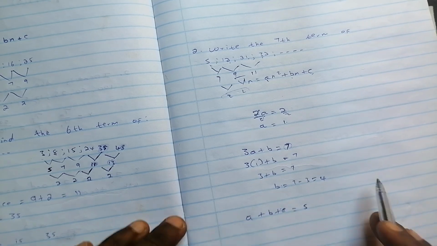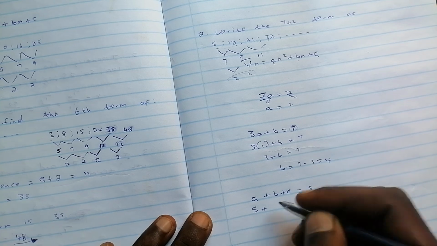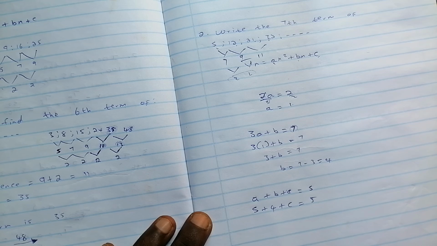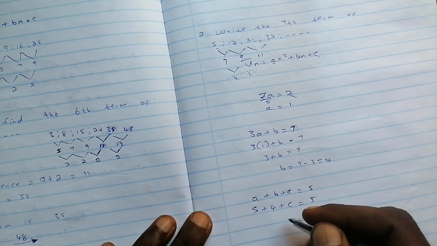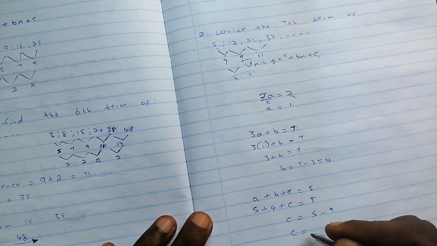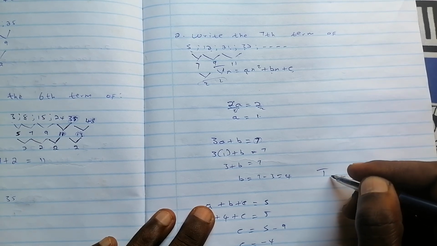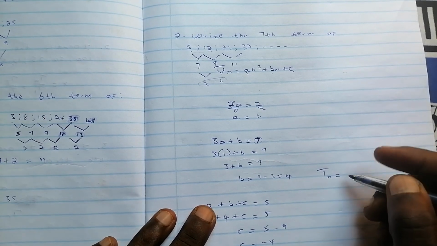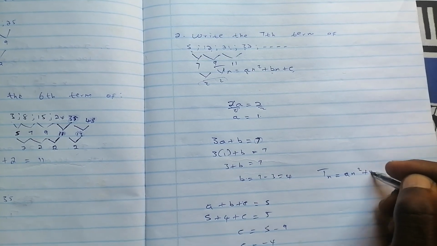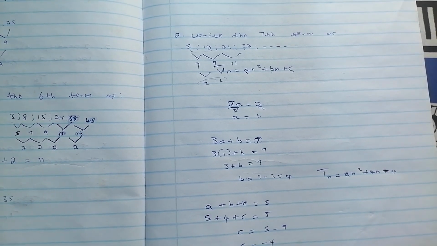Okay, so our a is 1. It's 1 plus our b is 4 plus c equals 5. Okay, so now our c equals 5 minus 5, c equals minus 4. So our general formula is n squared, our b is 4n, and then our c is minus 4.